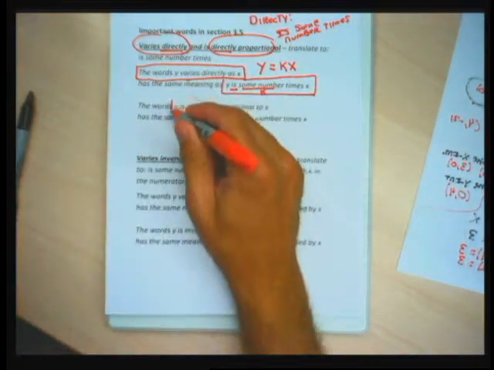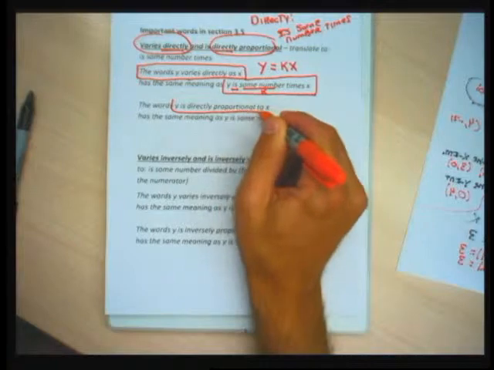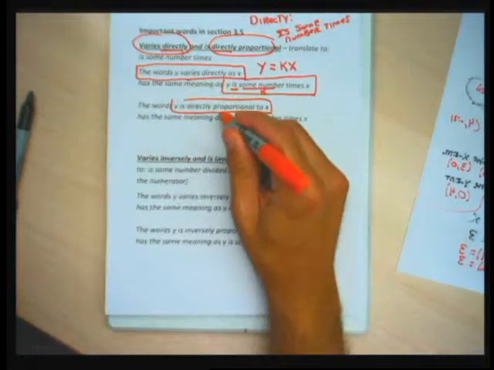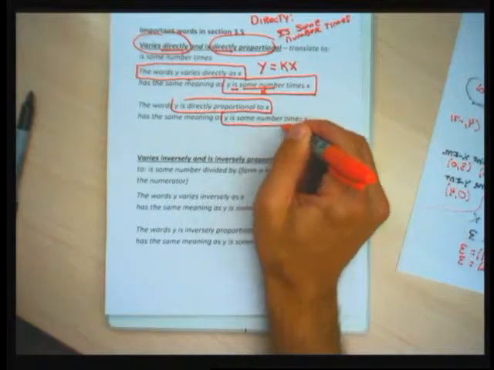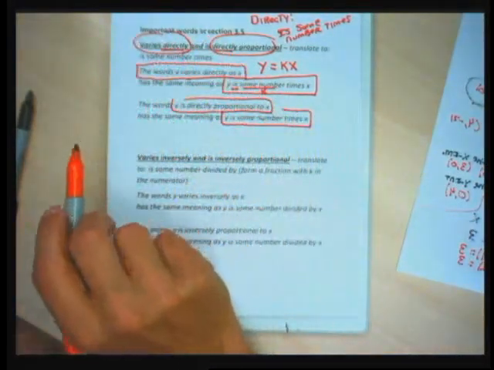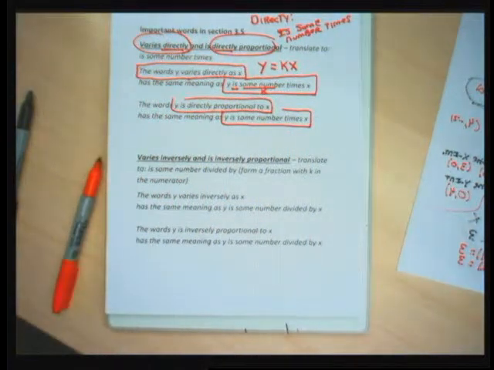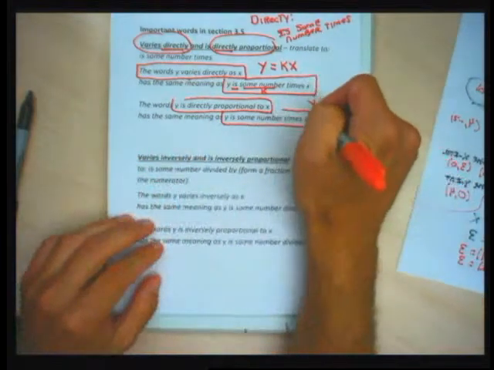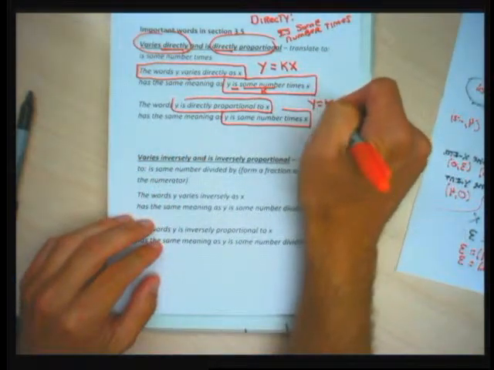Similarly, if I saw the words y is directly proportional to x, I'd think the same statement. I would think y is some number times x, because directly proportional and varies directly can be interchanged in the way you use them. And as an equation, the equation would be the same then, y equals kx.